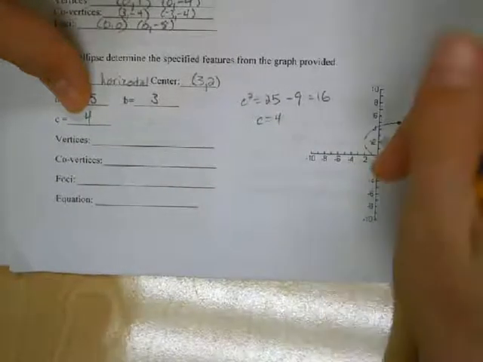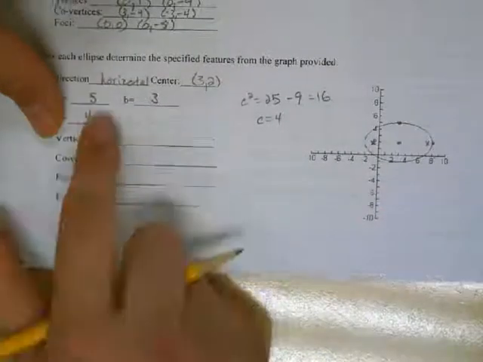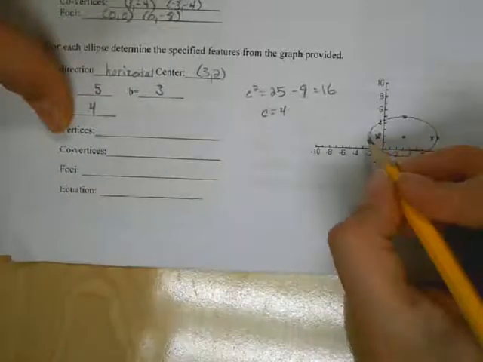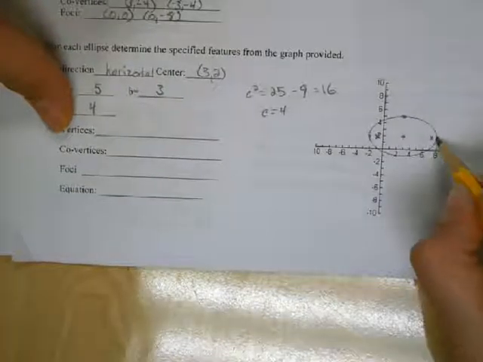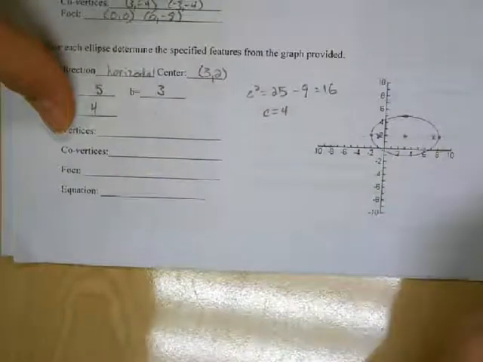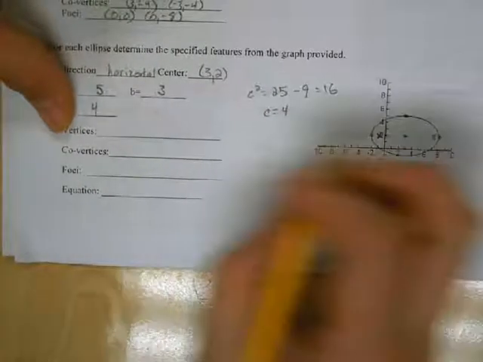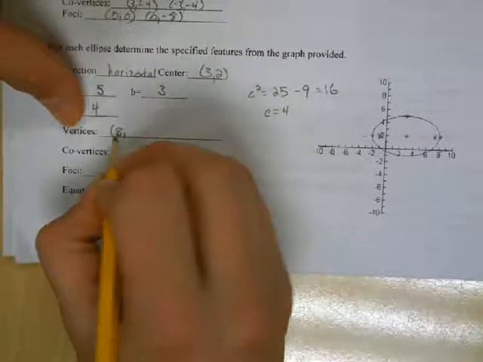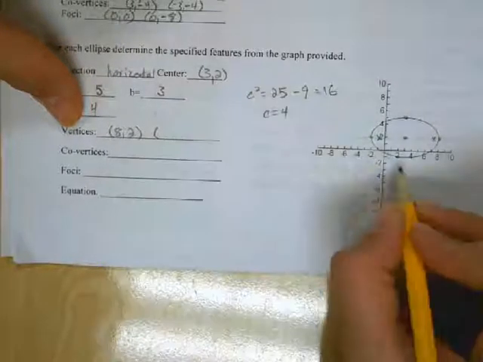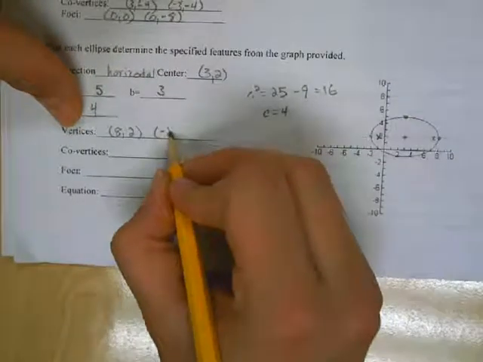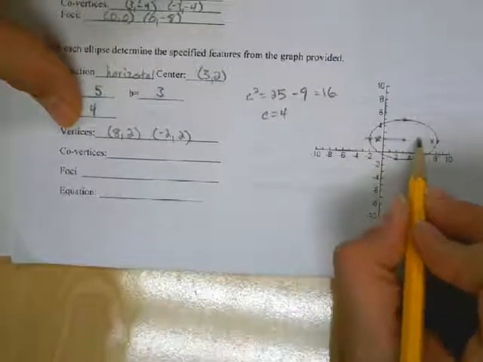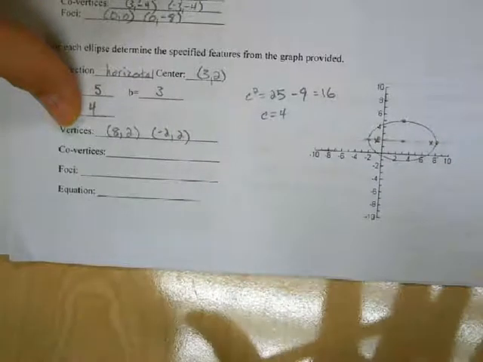And I'm just doing that so it makes it easier on myself when I go to write down all of this stuff. So writing down the vertices, you just have to know which ones are the vertices. I know that this is my vertex because it's on my major axis. This is the longest side. Okay, so these are my vertices. So that vertex, when x is 8, y is positive 2. And this one, when x is negative 2, y is positive 2. Again, we're just assuming that they're all going through nice pretty points. We're not giving you decimals for any of that stuff.